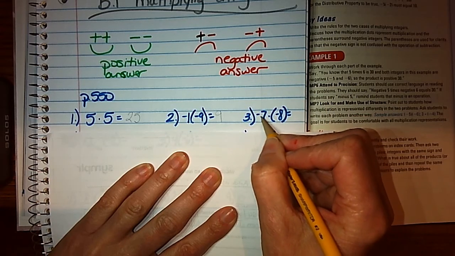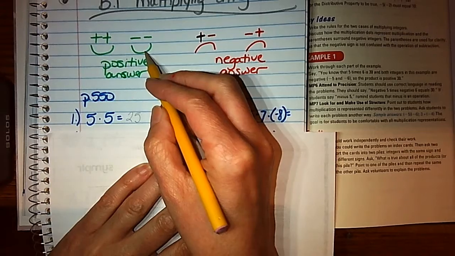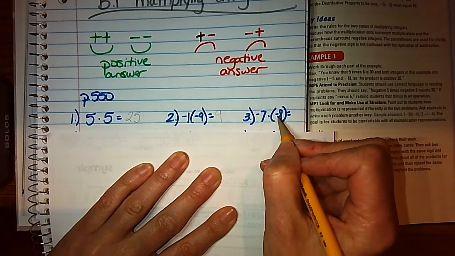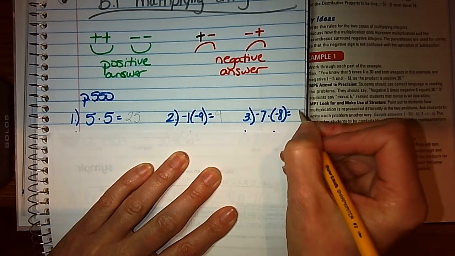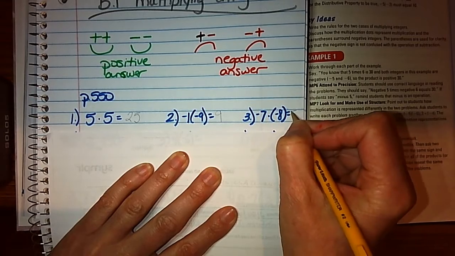Over here we have 2 negatives. So again, looking at our visual, I know my answer is going to be positive. 7 times 8 is just going to be 56.